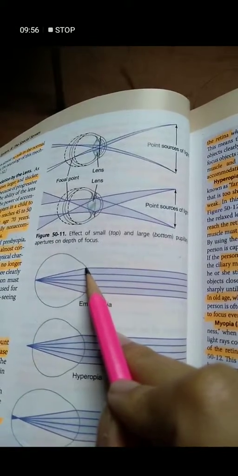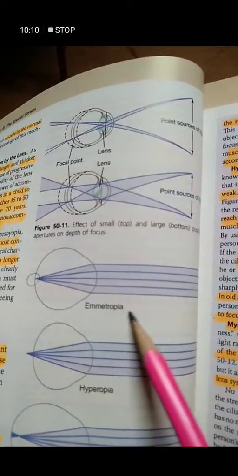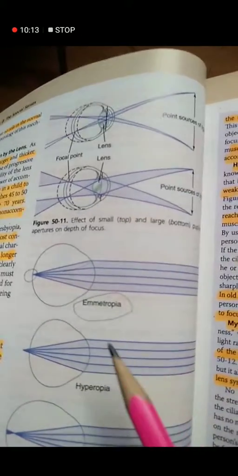On entering the lens, it will converge, and then it will pass into the vitreous humor, and then all these rays will finally meet at a single point at the fovea of the retina, and then the image will be formed. This is in the case of a normal person, and this is called emmetropia.